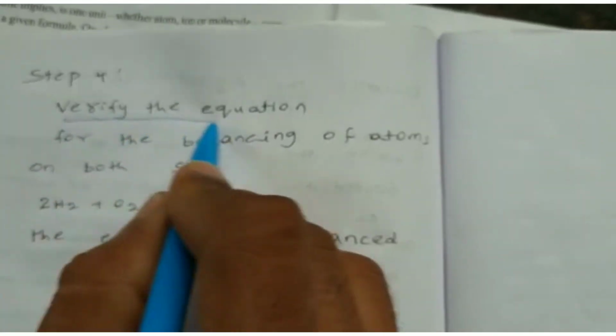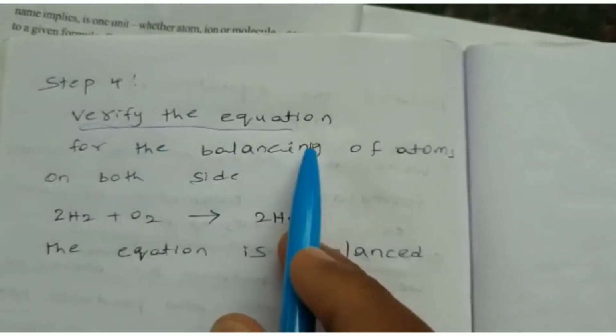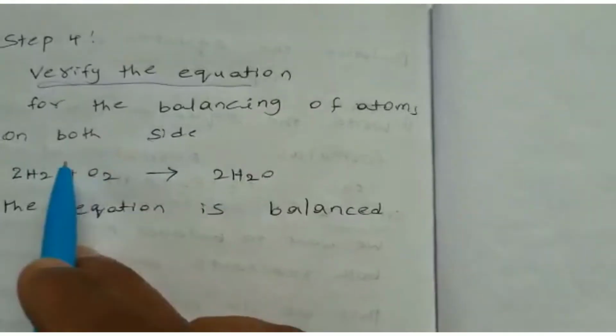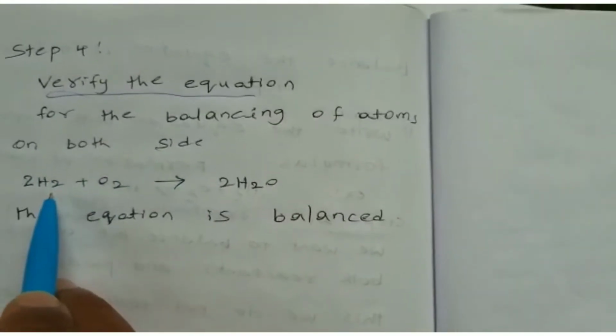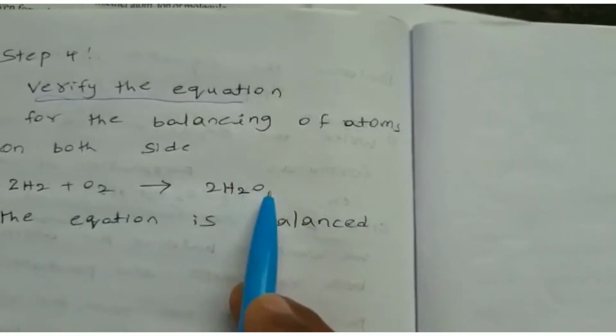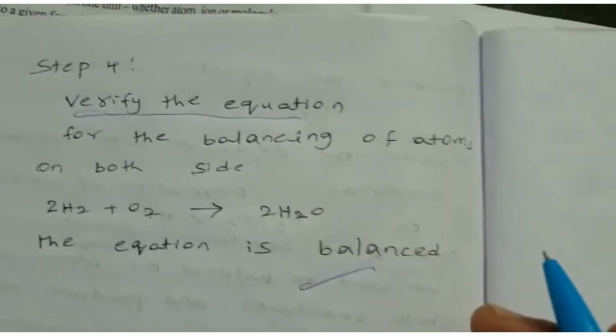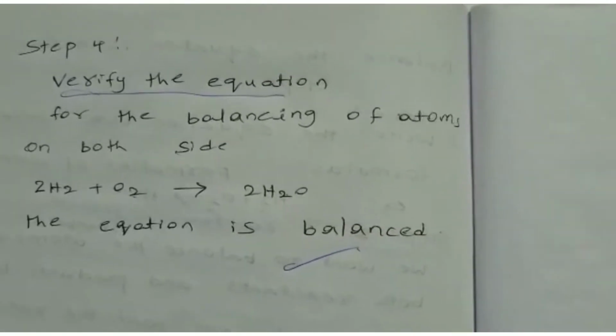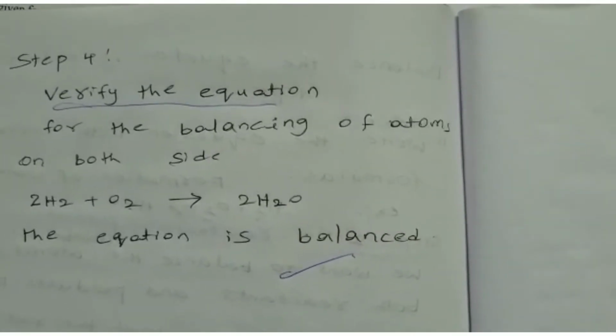Next, the last step is verifying the equation. Verifying the equation for the balancing of atoms on both sides. Verifying, is it right or not? 4 hydrogen, 2 oxygen, 2 oxygen. So the equation is balanced. Like this we can balance many equations. Okay, we will see the next one.